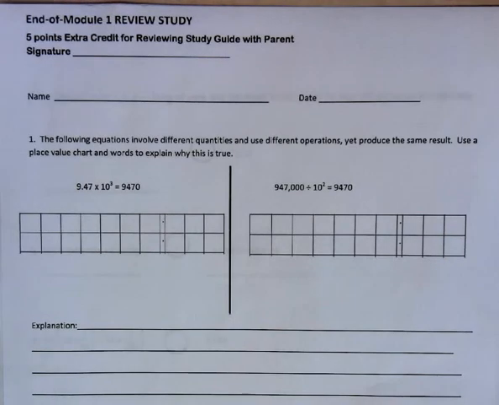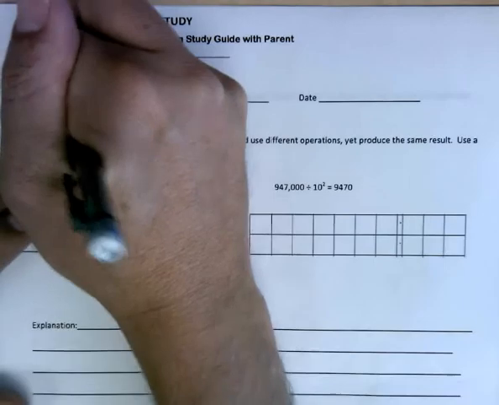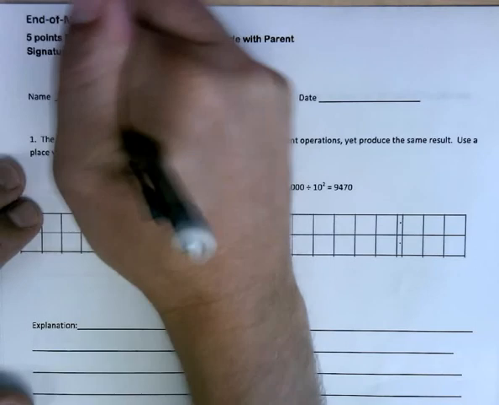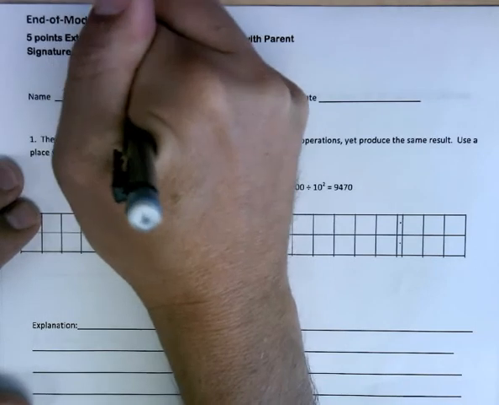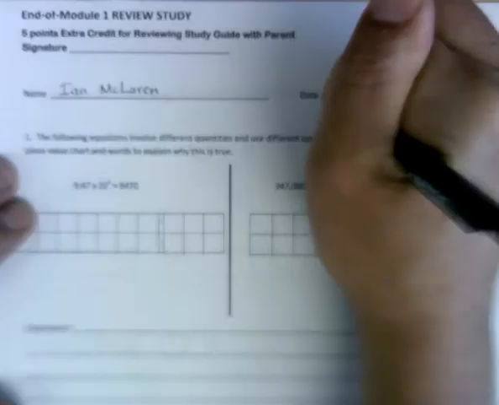Alright, so here's our end of the Module 1 study guide to get us ready for the module test in a couple days. Before we begin, you guys should know exactly what we should do up at the top, and that is to get our name, first and last, written down, and today's date.